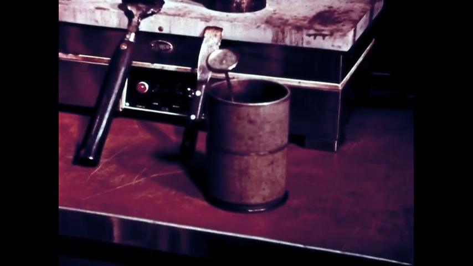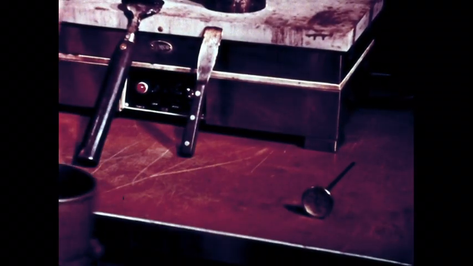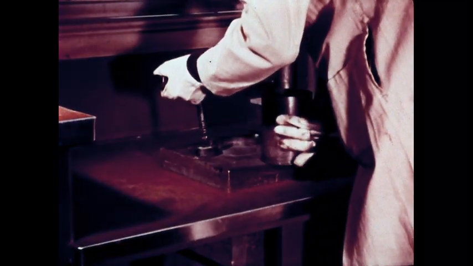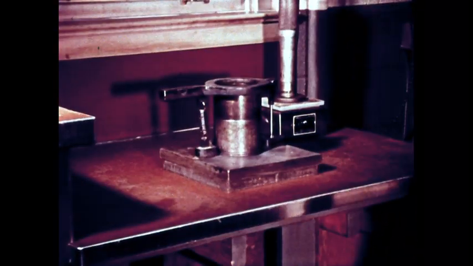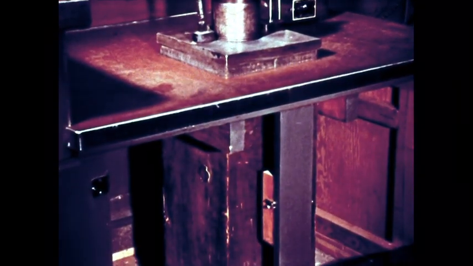The temperature of the mix just prior to compaction is checked. Compaction temperatures also are usually established to provide a specified viscosity of the asphalt cement. The sample and mold assembly are placed on a standard compaction pedestal, which consists of a wooden post of specified dimensions capped with a 1-inch steel plate.